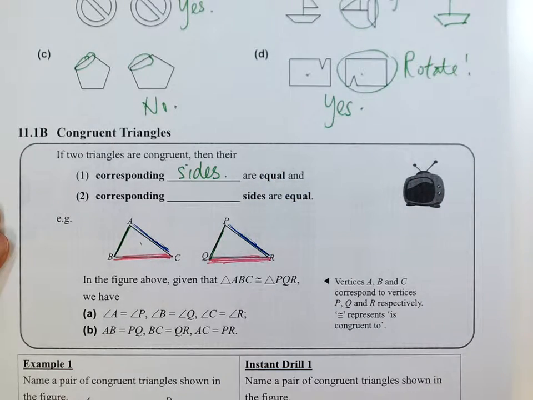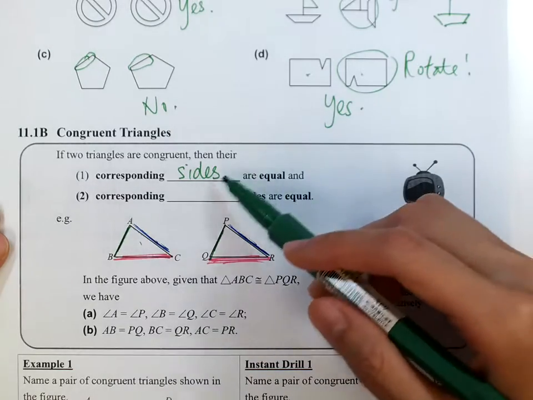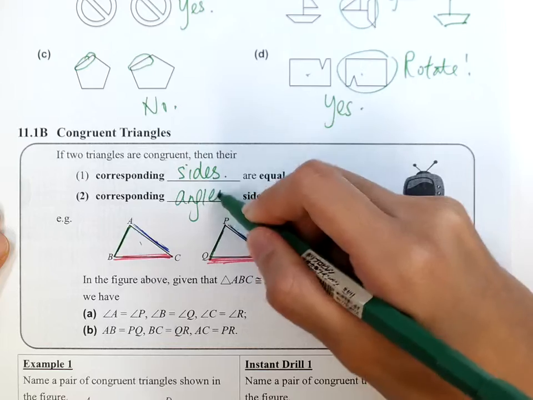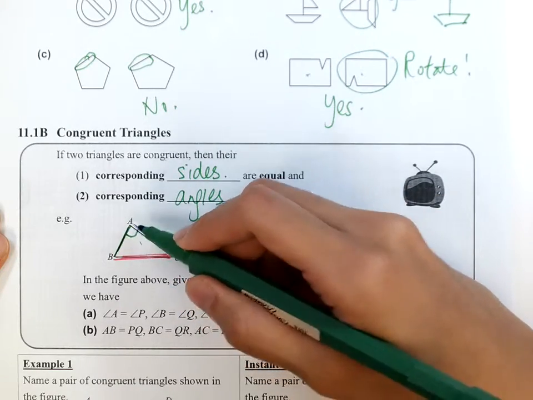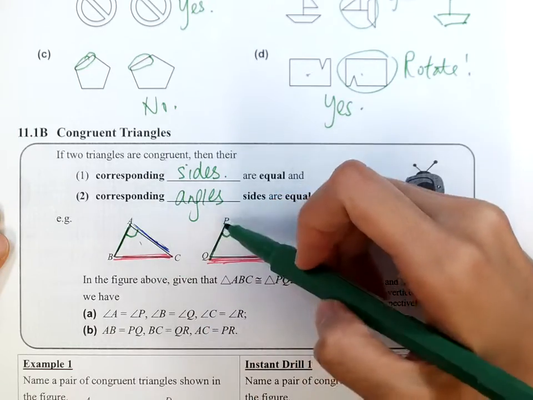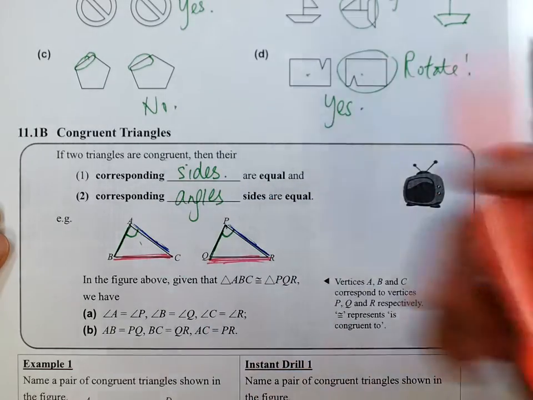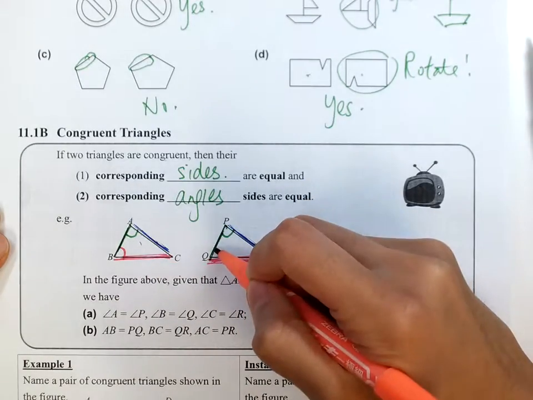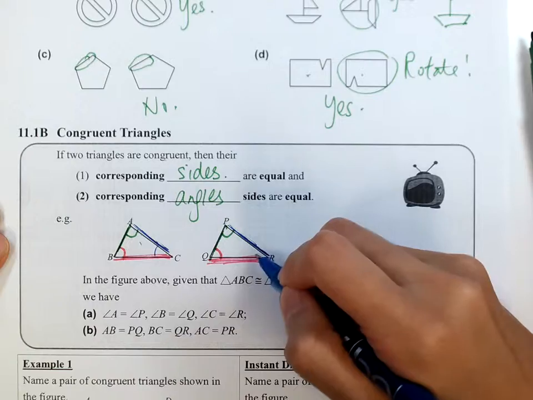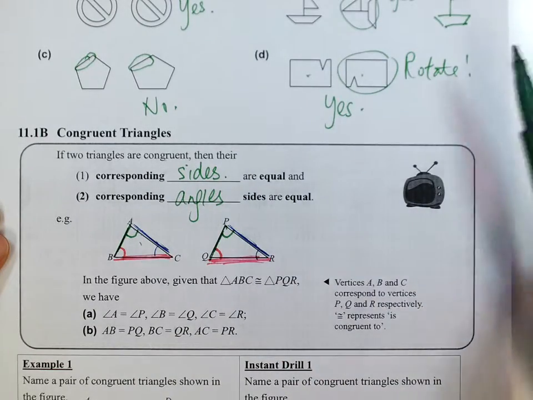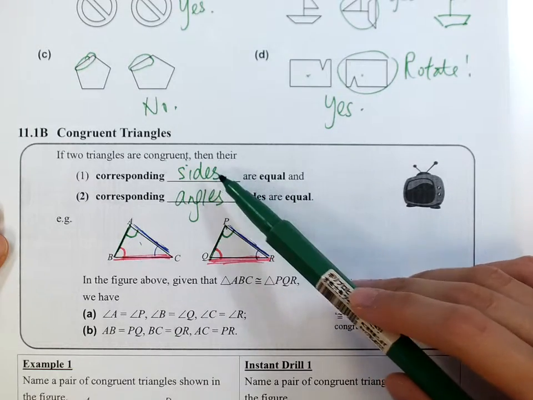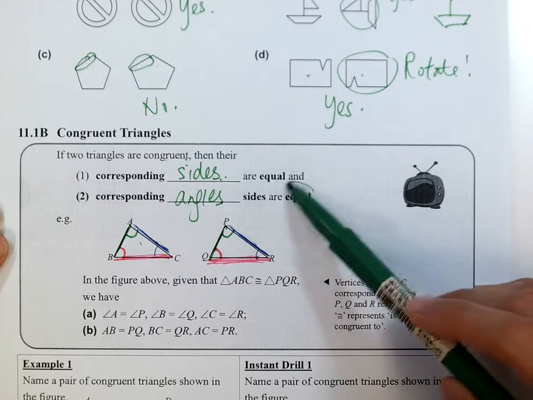So we have the same size as well as the same angles, because if the shapes are equal, then the angles are equal. So angle A equals angle P, angle B equals angle Q, and lastly angle C equals angle R. So if two triangles are congruent, then their sizes and angles are also equal.